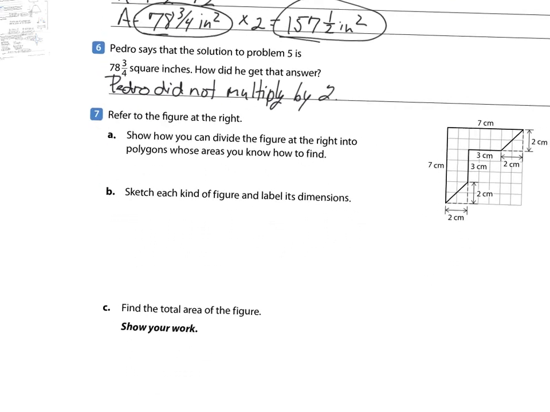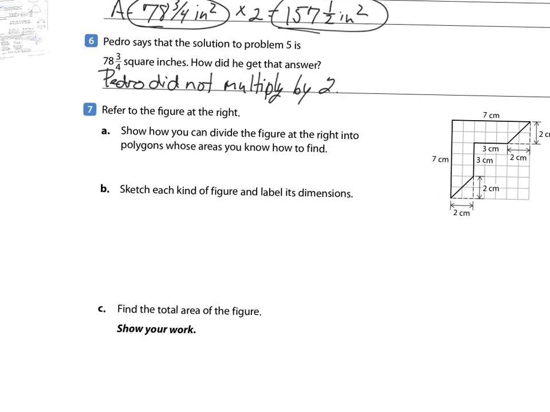All right, looking at number 7. Show how you can divide the figure at the right into polygons whose areas you know how to find. So we're taking an irregular shape, or what's called a composed shape. I'm going to draw a horizontal line here, a horizontal line here, and a vertical line there to create, I'll label this rectangle A, rectangle B, and these two triangles are identical triangles as rectangle C.